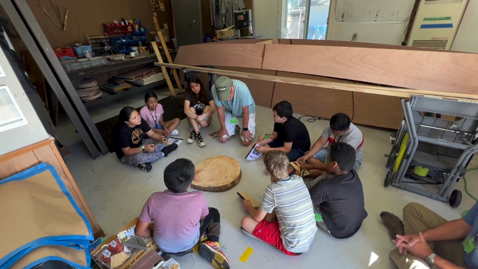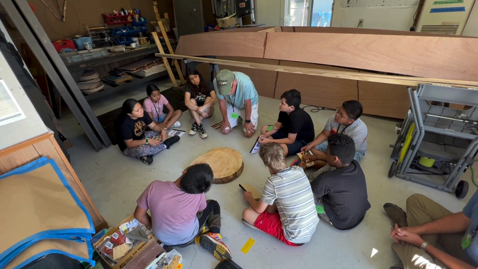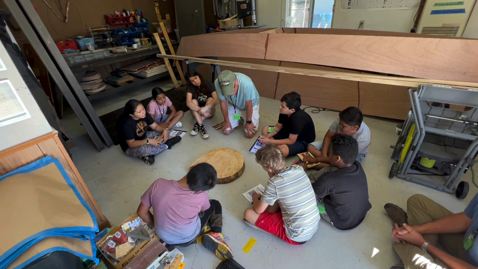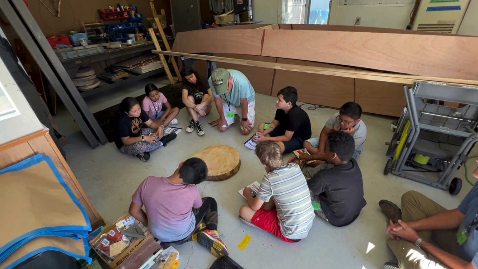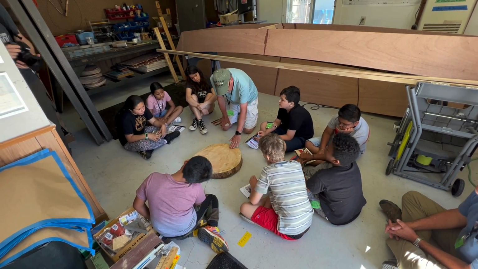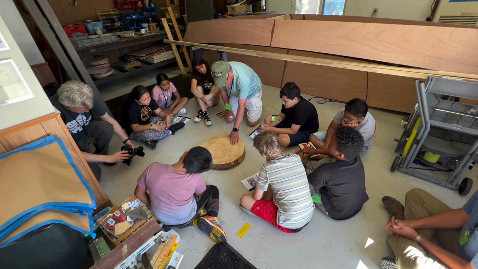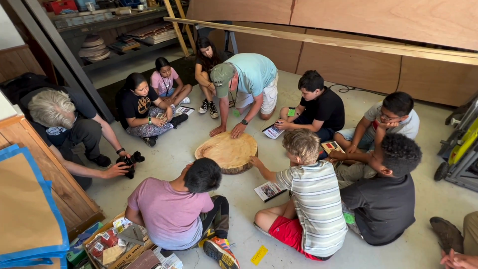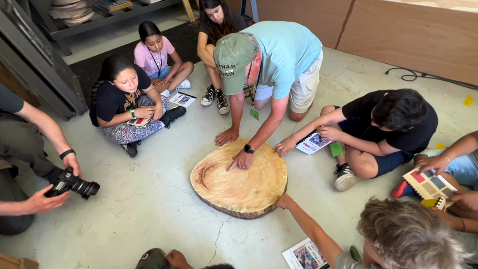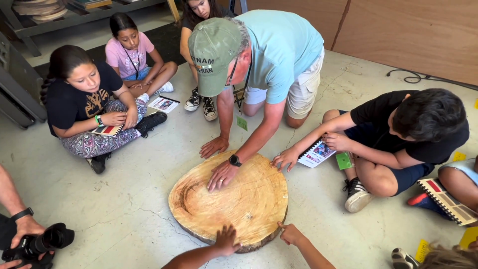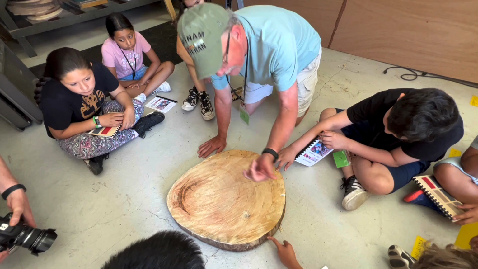Today I'm going to show you this piece of the center of a tree, a 100-foot pine tree. 20 feet above the ground is where he cut out this slab. And you can touch it, you can feel it. You can see some of the rings are real spread apart. What do you think one of these rings stand for? A year that it's alive.